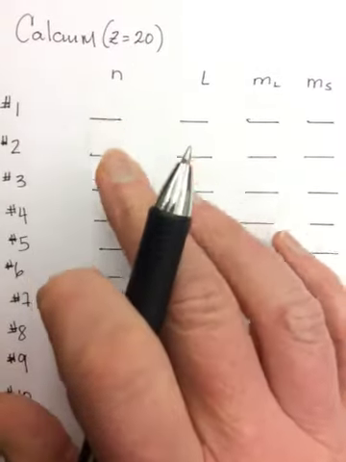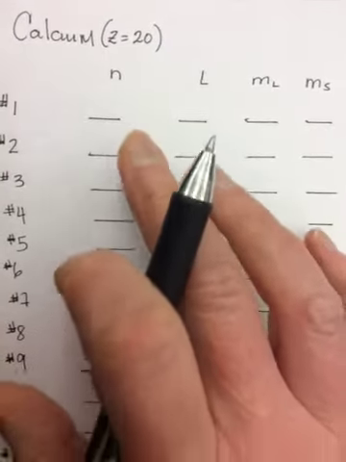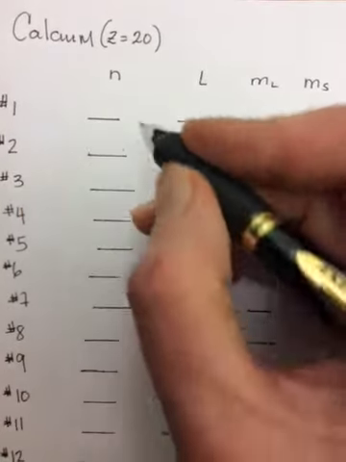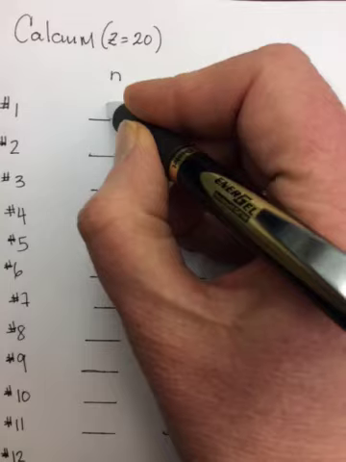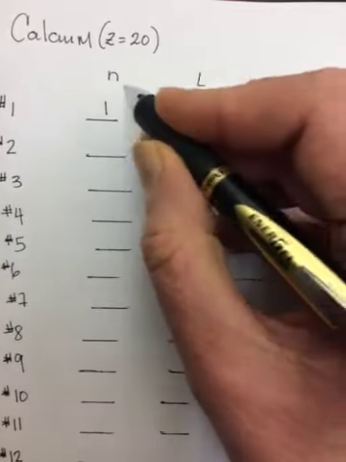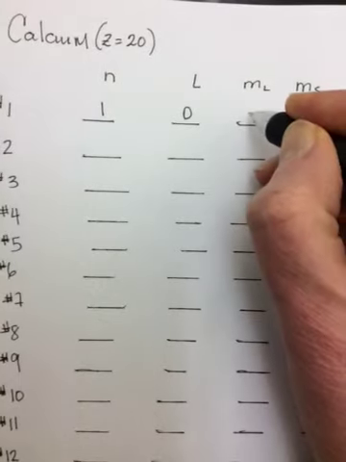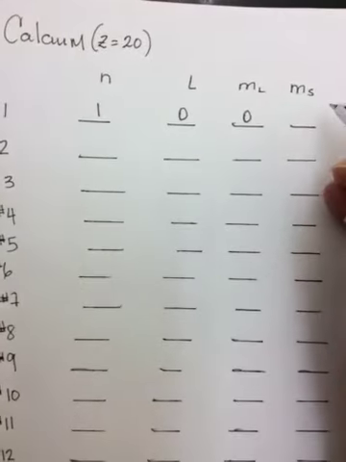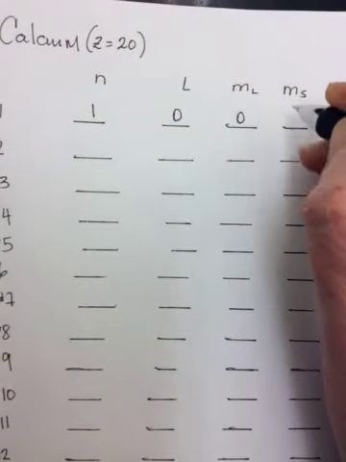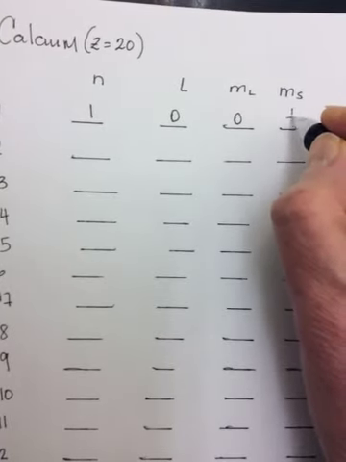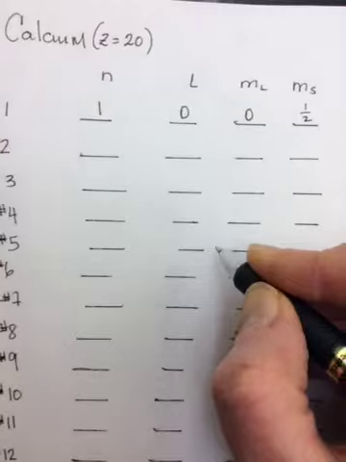So remember, each electron is going to go to the lowest possible state it can. So when the first electron comes in, it's going to go into the n equals 1 because that's the lowest state. When n equals 1, L equals 0. And when L equals 0, ML has to equal 0. And then it has a choice of a positive 1/2 or a negative 1/2 spin. So let's say it picks a positive.